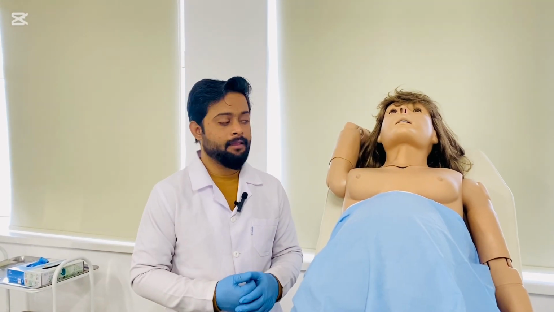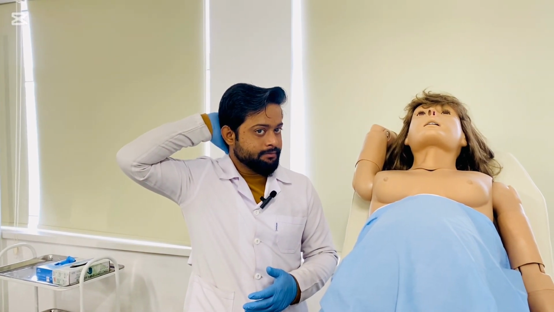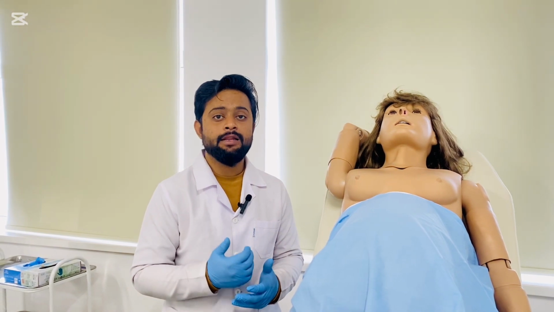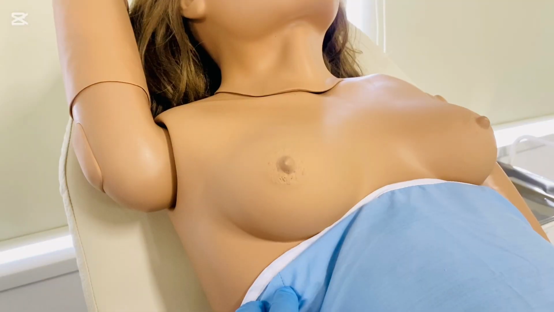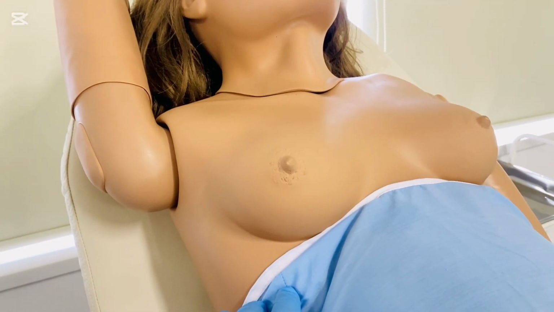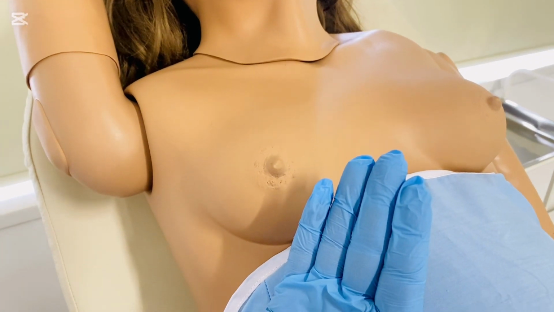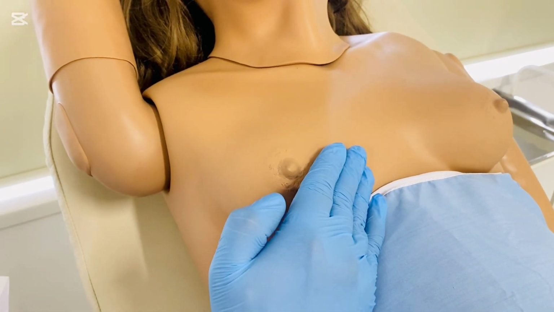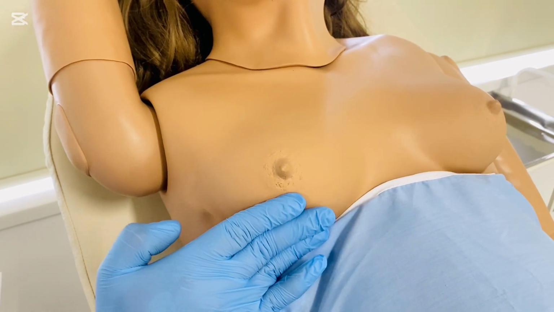Now, palpation. First of all, ask the patient to place the hand towards the back of the head like this and inform the patient the palpation is not painful. If you feel any pain or discomfort, just let us know. Then we systematically examine the whole breast with the flat of our fingers, starting centrally at the areola and palpating clockwise.